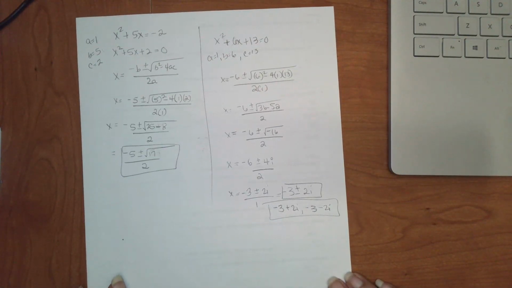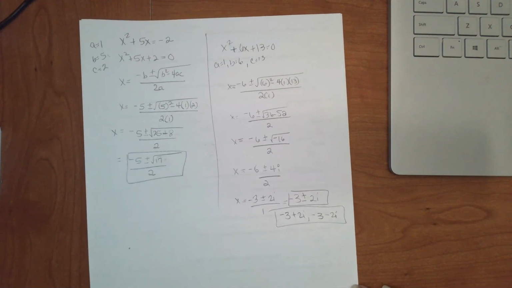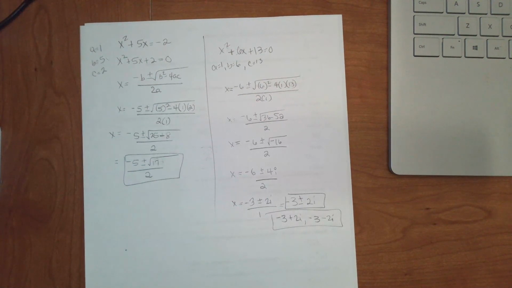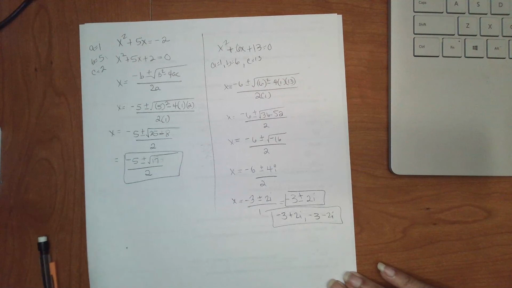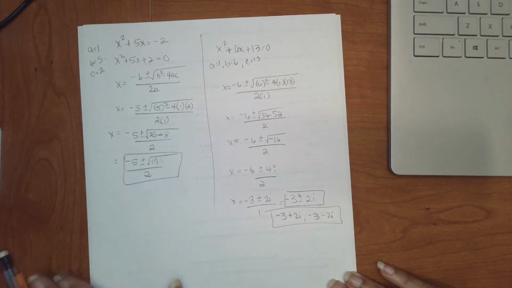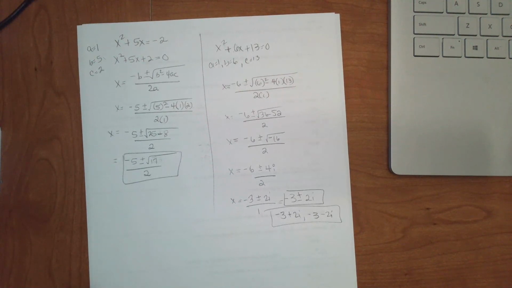So the quadratic formula, you just identify your A, B, and C, plug it into your formula, and simplify. All right, and remember, the formula will always be given to you for your test, and then it'll be given to you for your exam. And that is 11-2, and that's it.